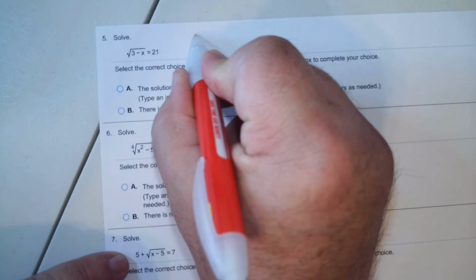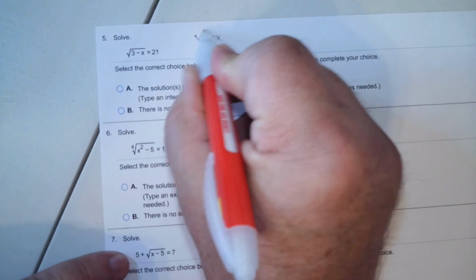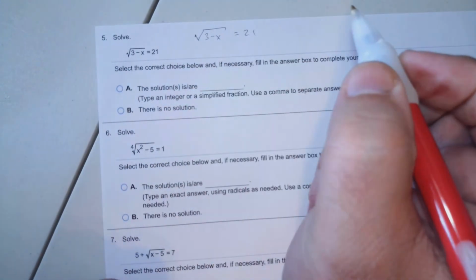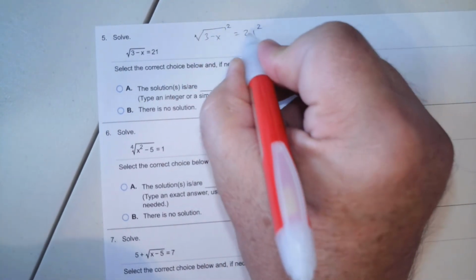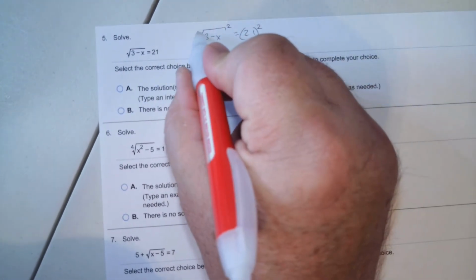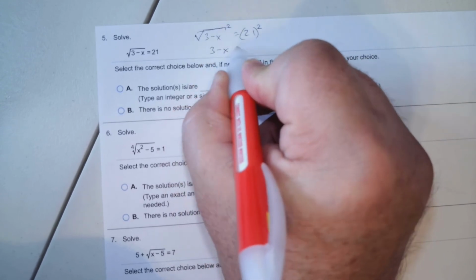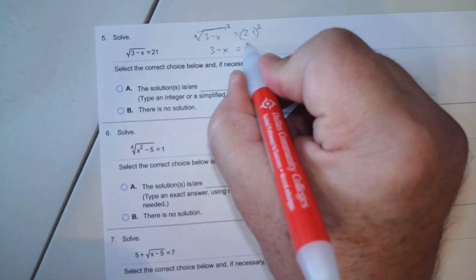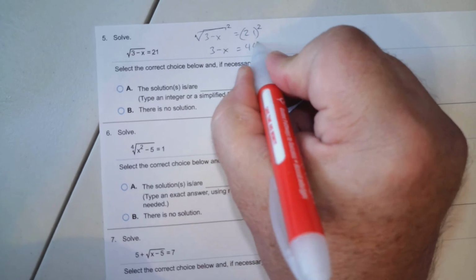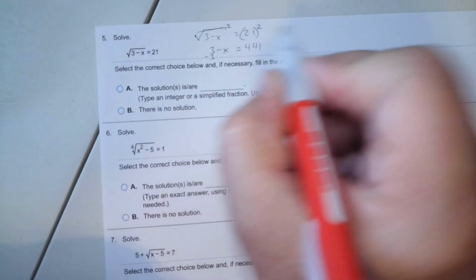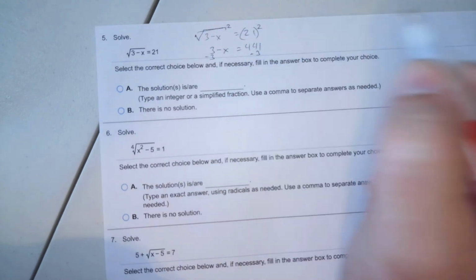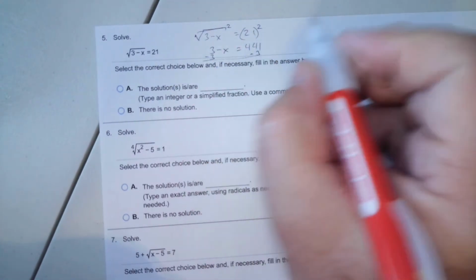Same thing here. The square root of 3 minus x equals 21. Square both sides. You get 3 minus x is 441. Subtract 3 from both sides.